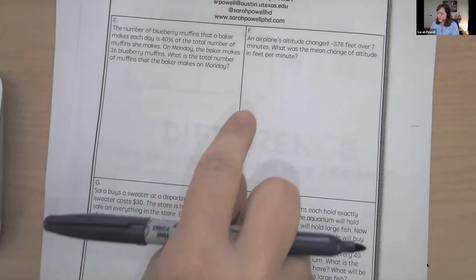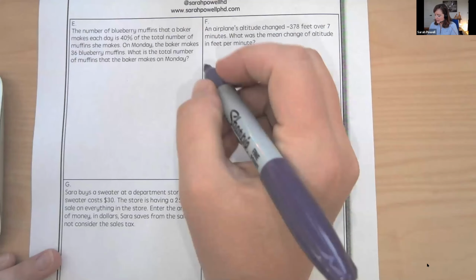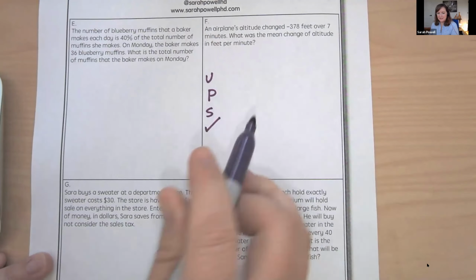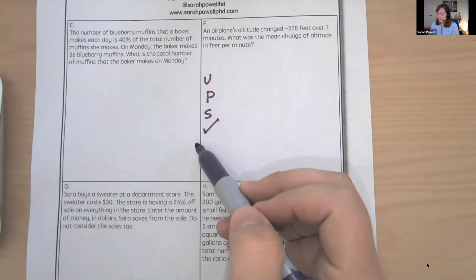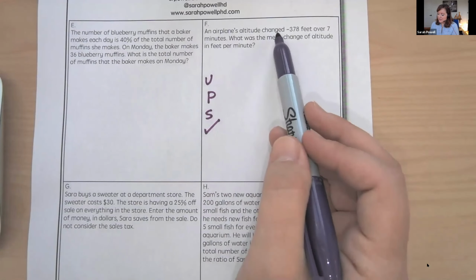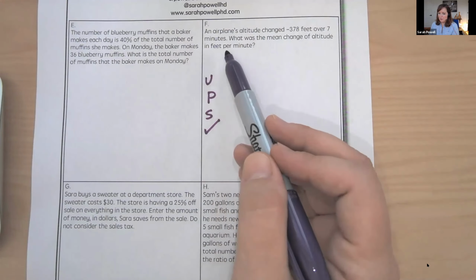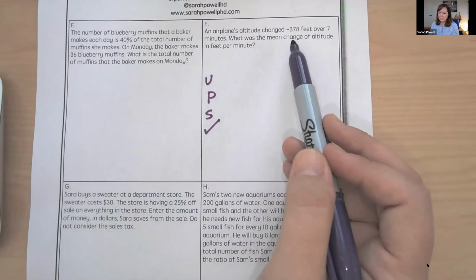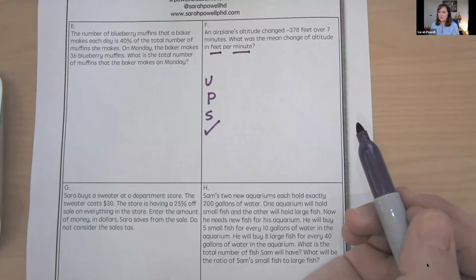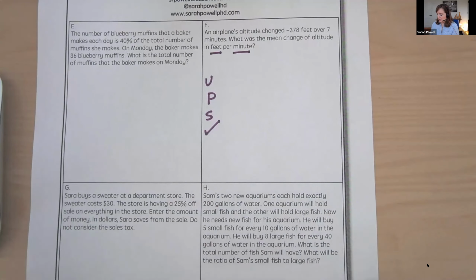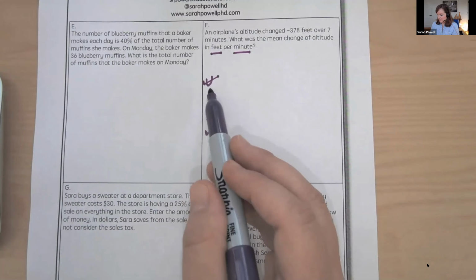All right, so I see a mix of numbers and words. So that tells me that that is a word problem. So I'm going to go ahead and bring out my attack strategy immediately. That's going to help me remember to attack this word problem. So we have to understand this problem by reading it. An airplane's altitude changed negative 378 feet over 7 minutes. What was the mean change of altitude in feet per minute? So here I have to figure out the change of the altitude in feet per minute. So I'm going to underline those things because I want to focus on the number of feet per minute. And now I have an understanding of this problem, at least enough to help me go forth.